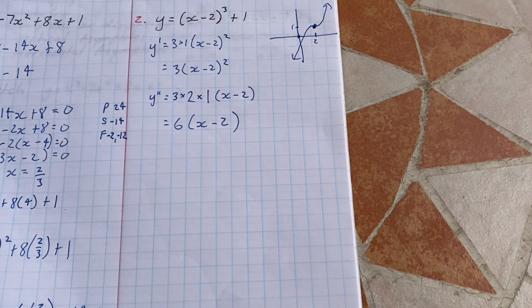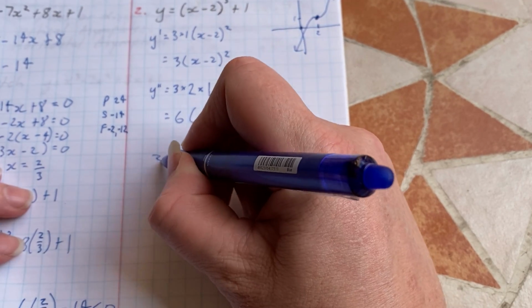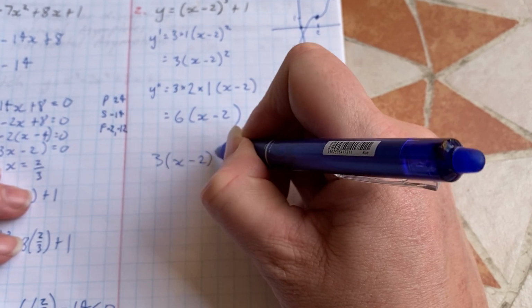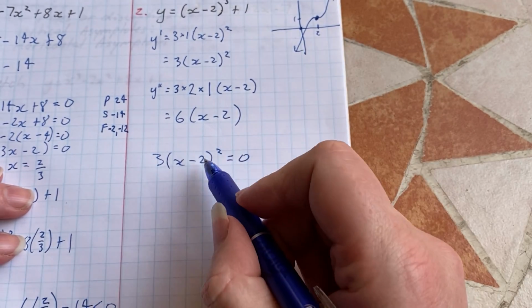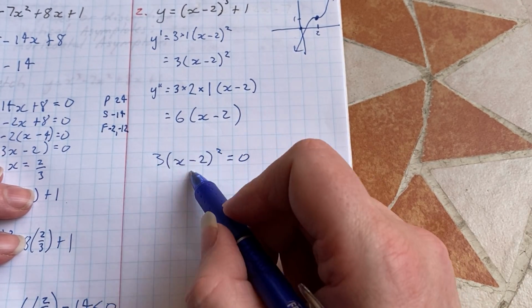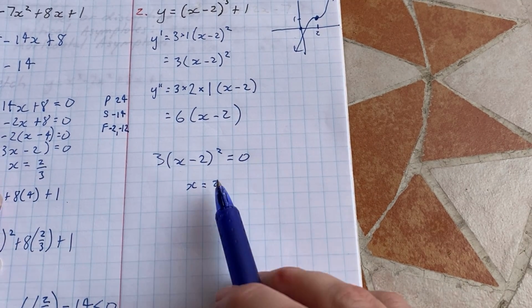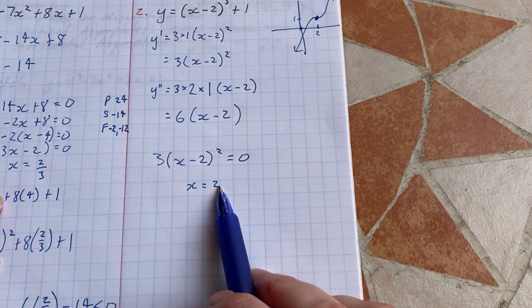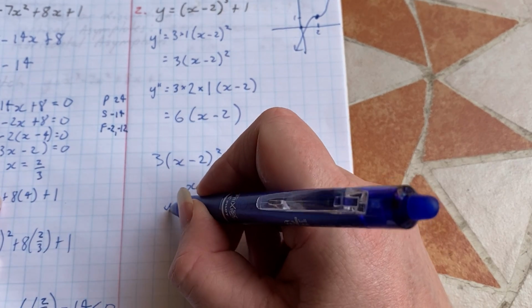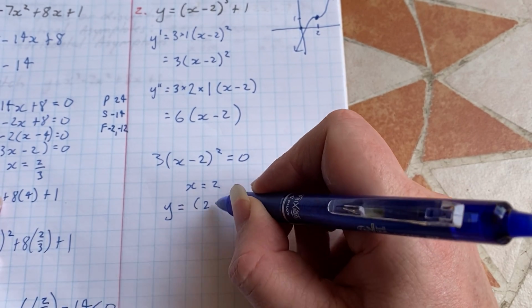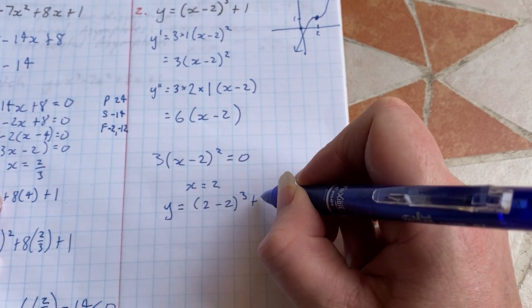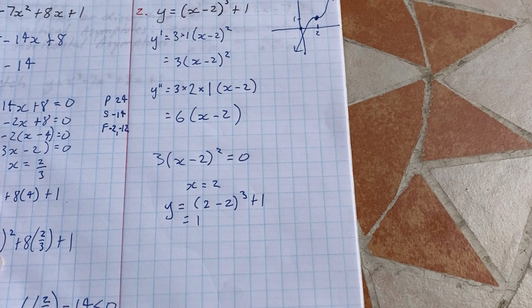Remember, stationary points are where the first derivative equals 0. So 3 times x minus 2 squared equals 0. That is only going to happen when this bracket is 0, so it's going to happen when x equals 2. So there's only one place where the first derivative equals 0, and that's when x equals 2. Let's find the y value there. So 2 minus 2 cubed plus 1, that equals 1.